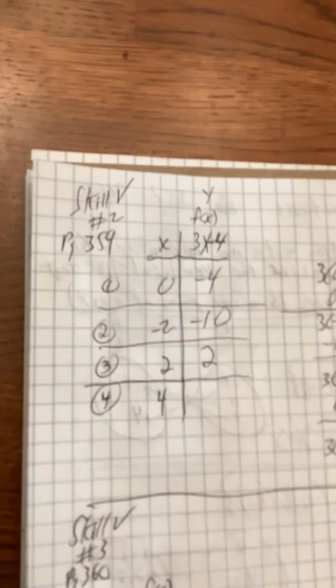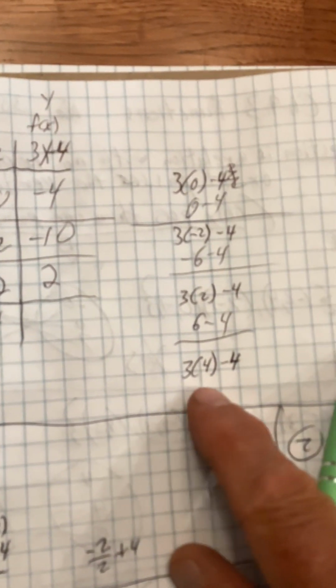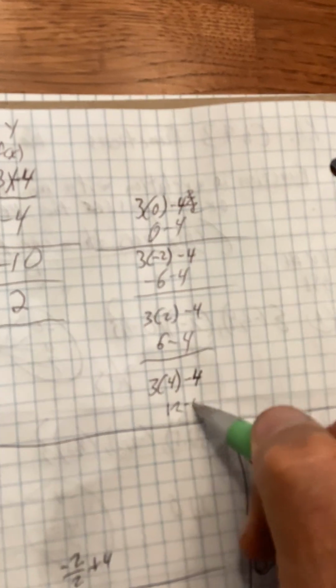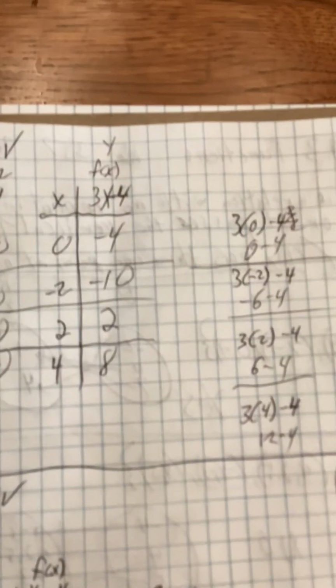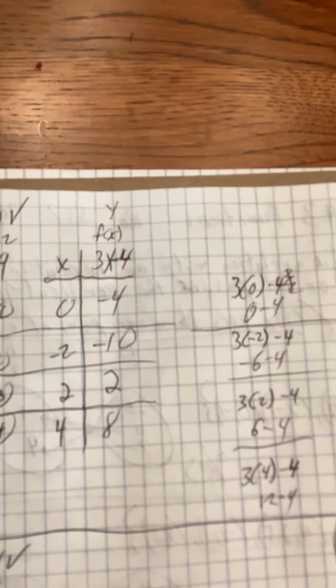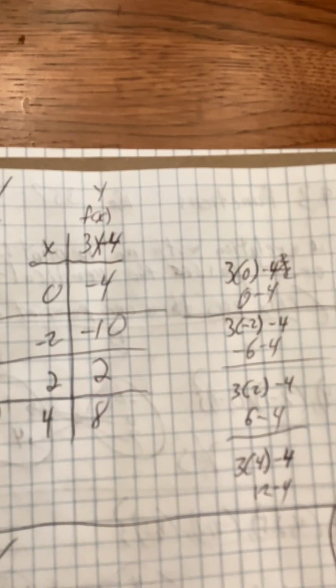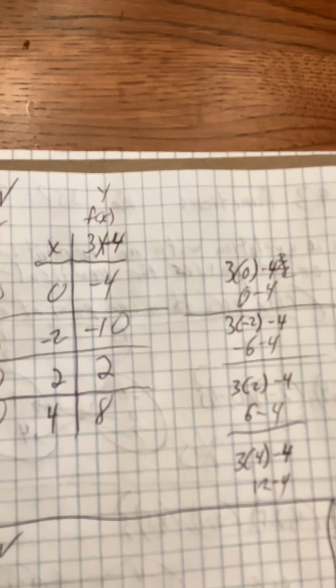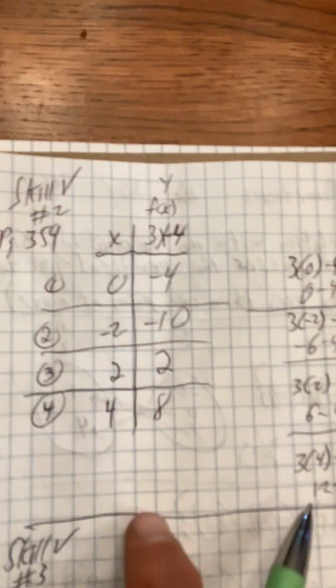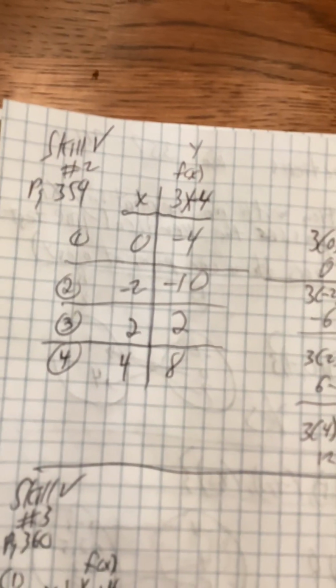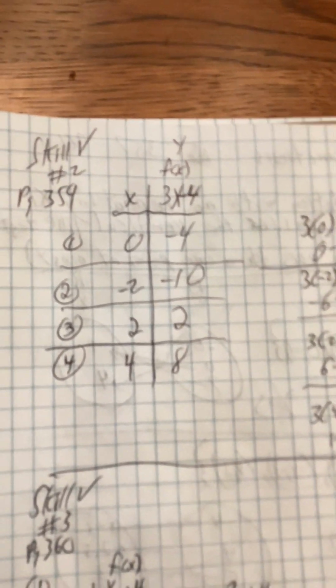Plug in 2, 3 times 2 is 6 minus 4, that's 2. And 3 times 4 is 12 minus 4, that's 8. I'm just going to do it like a table. I think that's a way easier way of doing it. They're not asking for you to write the coordinates or anything. That's all they're asking you to do. That's our skill set number 2.